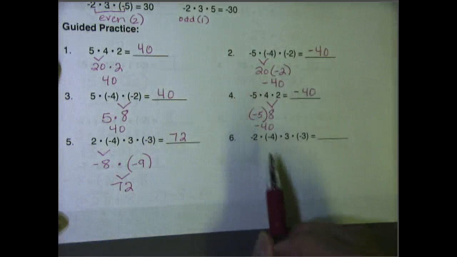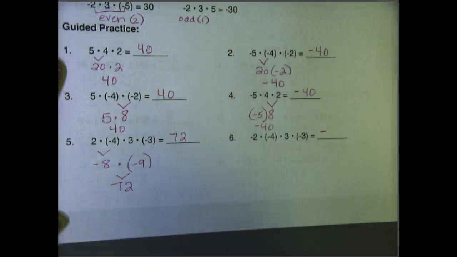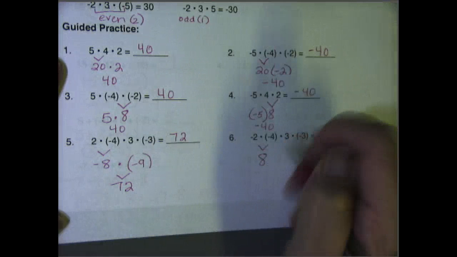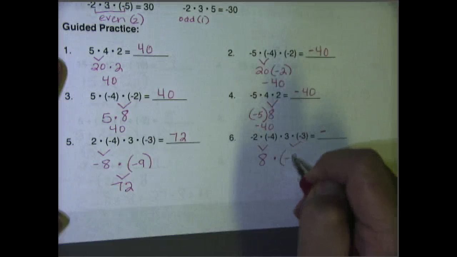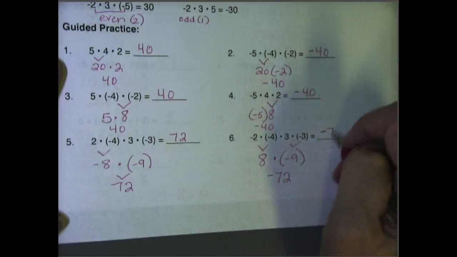For number 6, I have 1, 2, 3 negatives. That's an odd number of negatives, so I know my answer will be negative. Negative 2 times negative 4 is positive 8. 3 times negative 3 is negative 9. And 8 times negative 9 is negative 72.